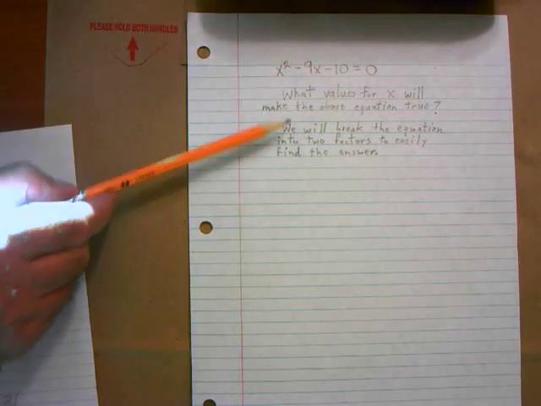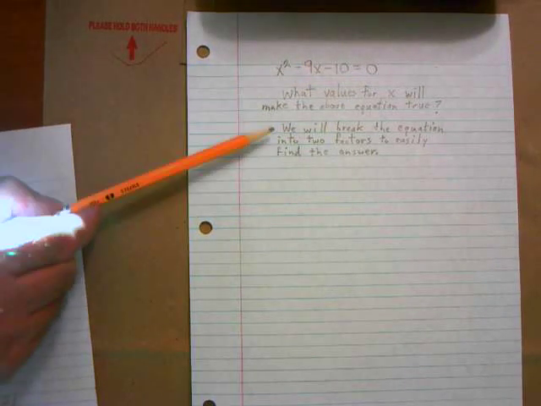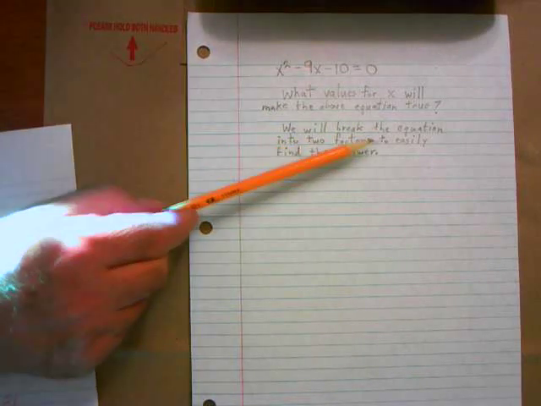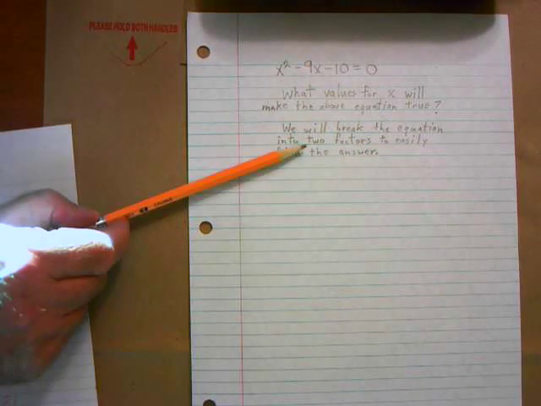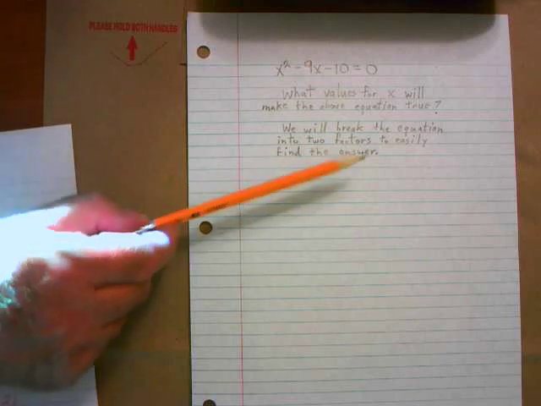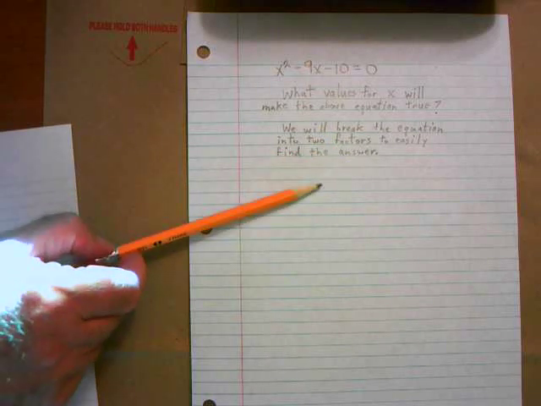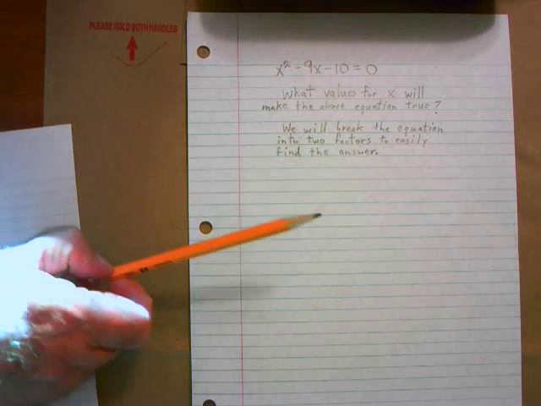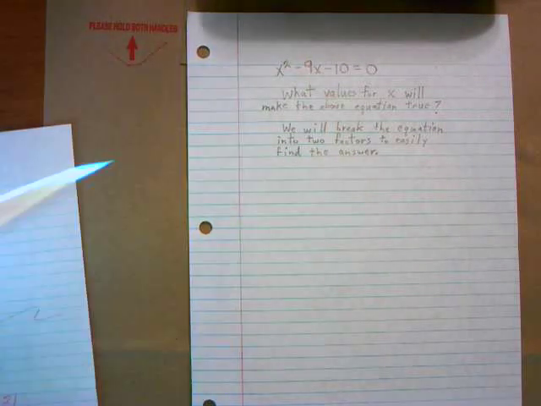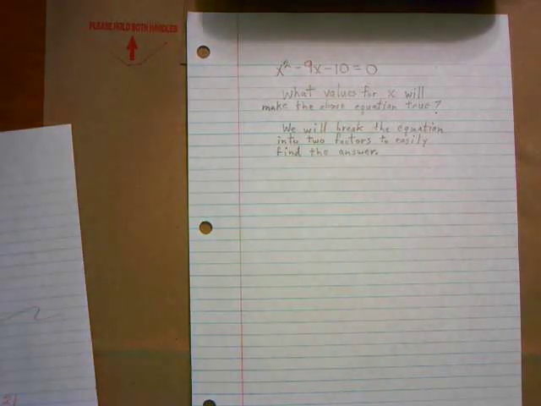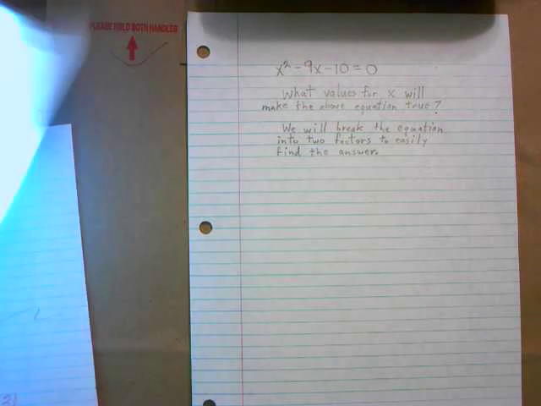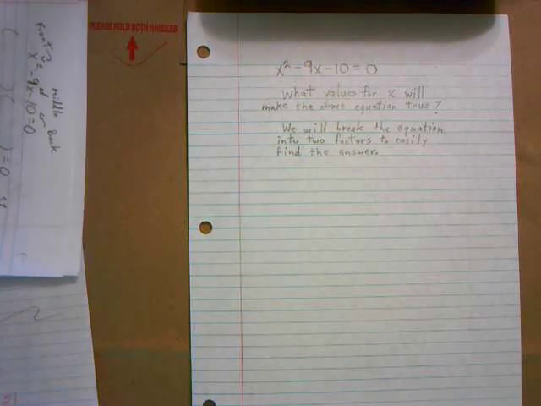Well, one thing we can do is we can break this equation into two factors so that we can more easily find the answer. Now, let's see how we do that. How do we factor this equation?